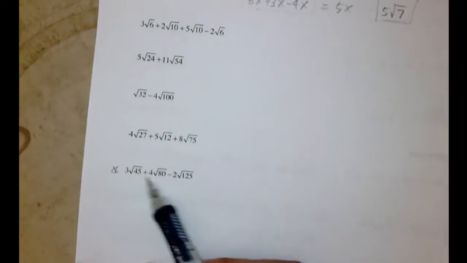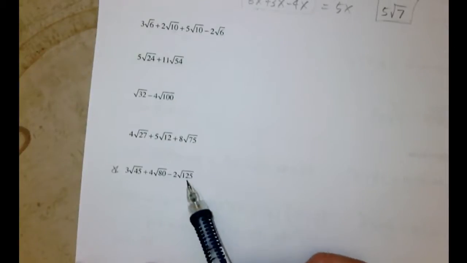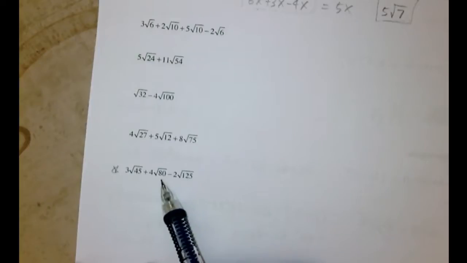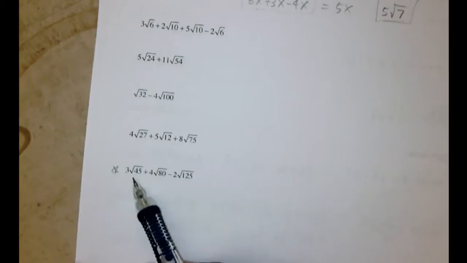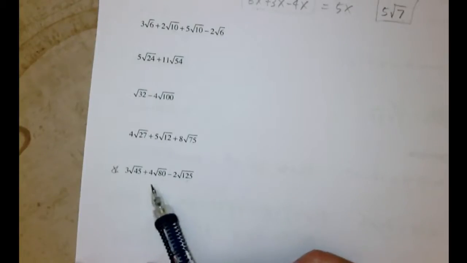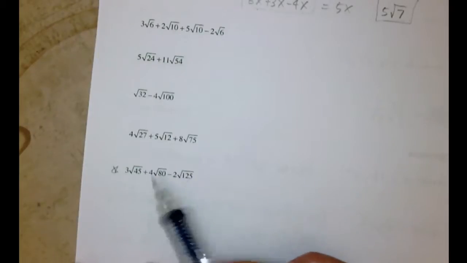Right, so these, what should we do first? These are not the same numbers, so you can't add them. But you also see 9 in here, right? This is 9 times 5. This is 2 times 4 times 10. This is 5 times 25, right? So these are not simplified radicals. So you should simplify them to see if you may get the same radicals, and you can add them.